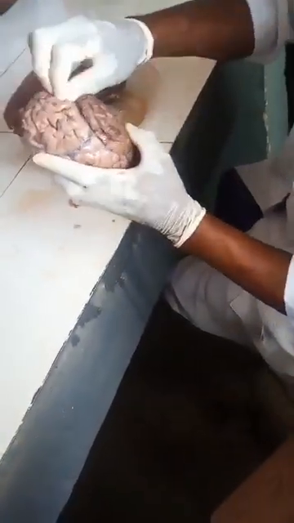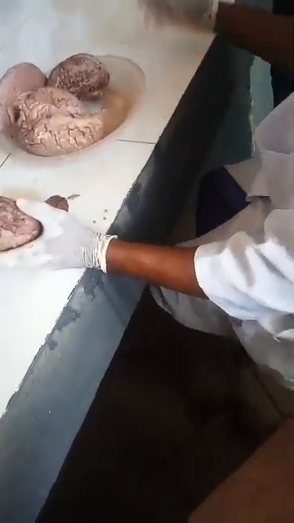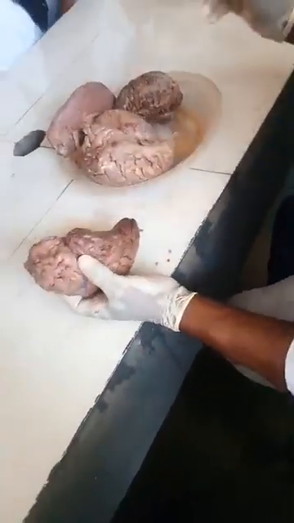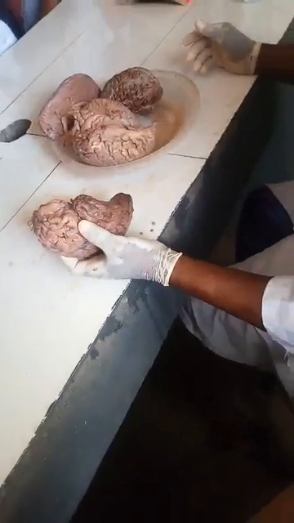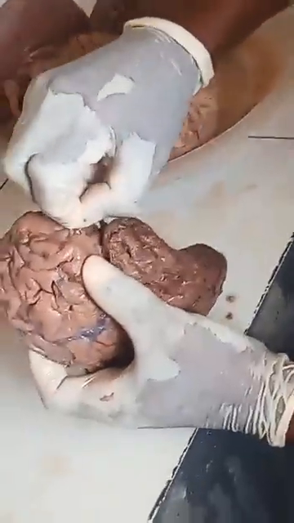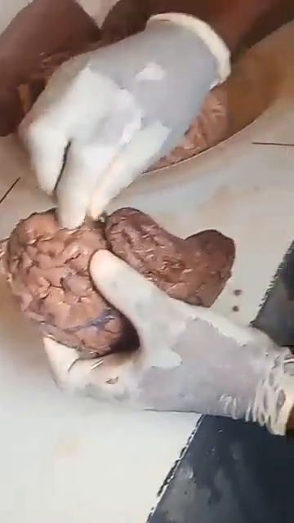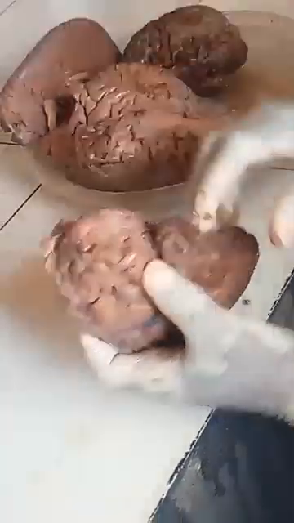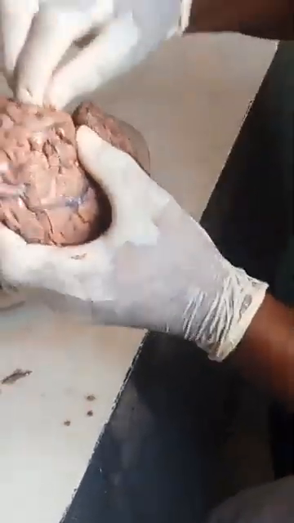An irregular H-shaped orbital sulcus subdivides the rest of the orbital surface into 4 gyri. When you look here, you see the irregular H.